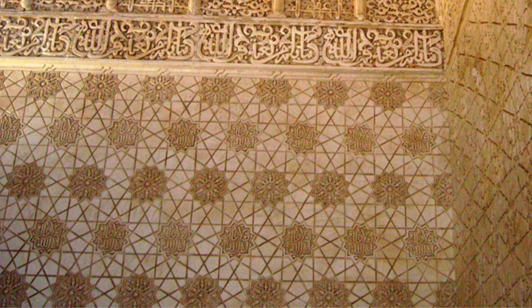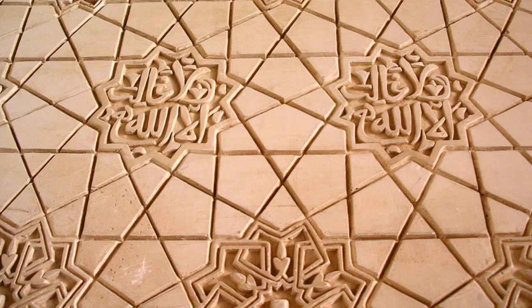If we look at it in close-up, you can see that this is a 12-pointed star. We can count the petals if we wanted to. We can count the little card shapes that are around it. And this composition also looks quite complex. It's hard sometimes to see how this composition works.